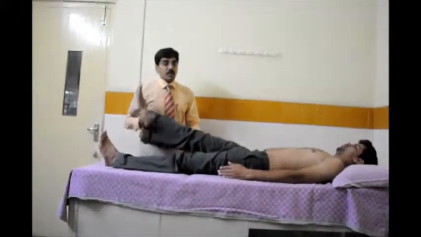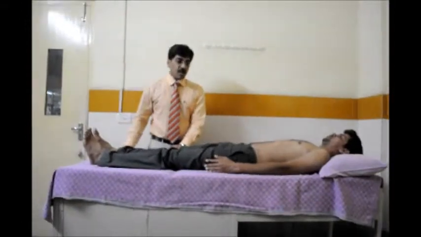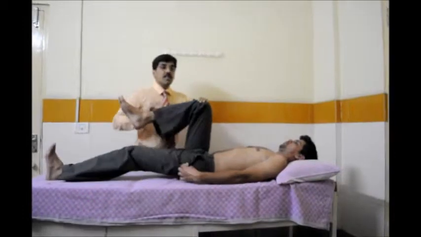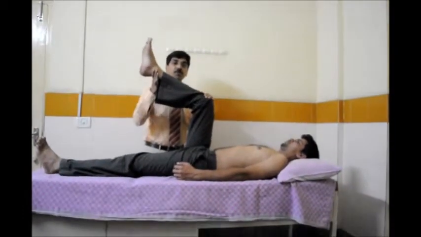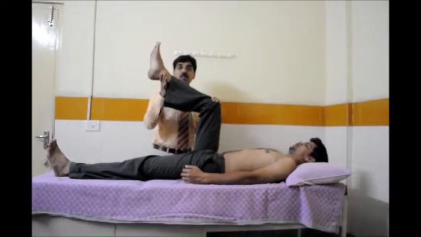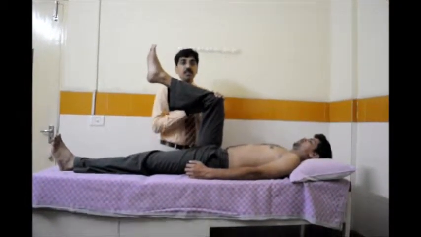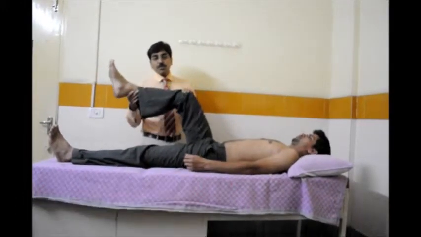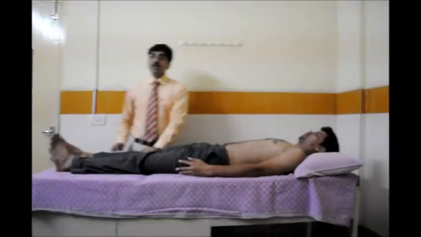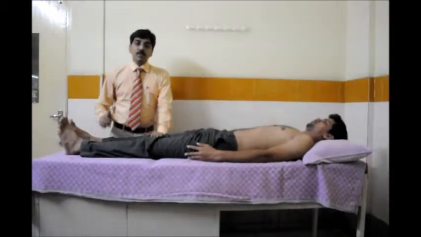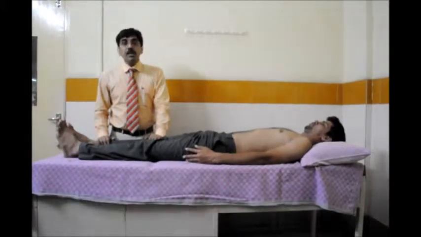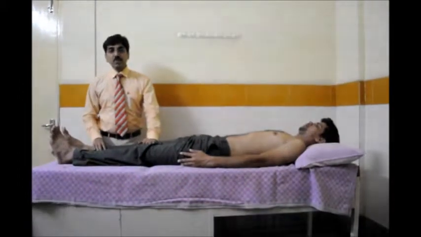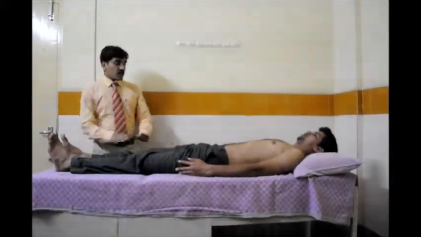There is one more sign, the bowstring sign. In the bowstring sign, flex the hip joint, flex the knee joint to 90 degrees and try to extend it. If the patient cannot extend further, there is tightness in the sciatic nerve, that is, the sciatic stretch is again positive. Again it is suggestive of impingement. Sometimes you get the sciatic SLRT positive in cases of sacroiliac pathology, which I demonstrated in the later part of my examination. So this is straight leg raising.